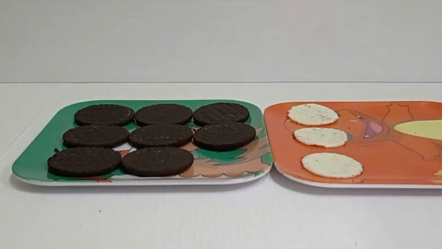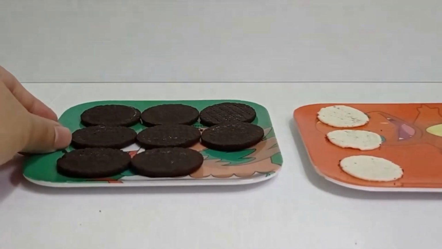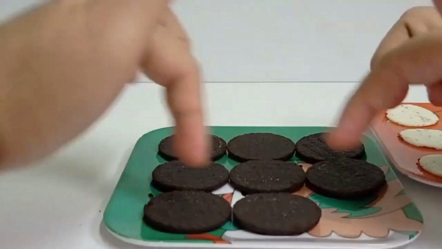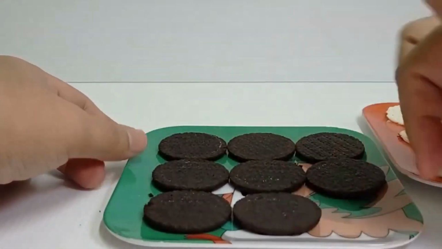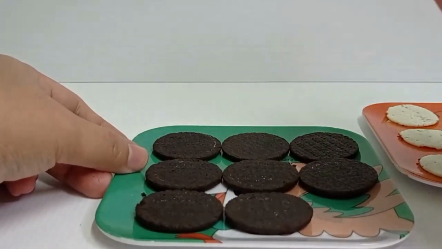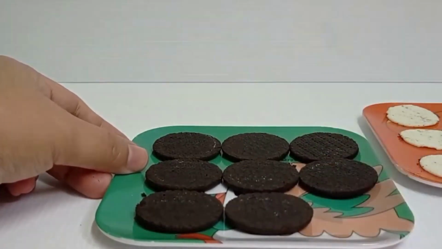Right, so let's check together. If we have 8 pieces, 1, 2, 3, 4, 5, 6, 7, 8 pieces of this vanilla flavor, vanilla. No, sorry, it's not vanilla. 8 pieces of these Oreo chocolate cookies.